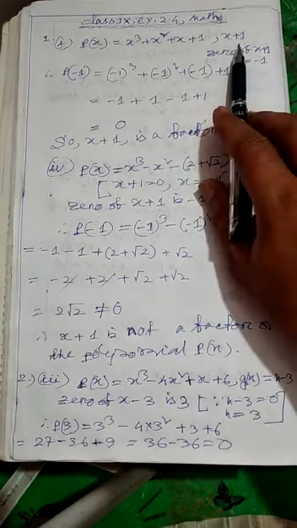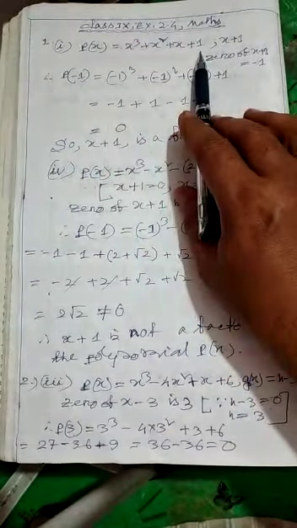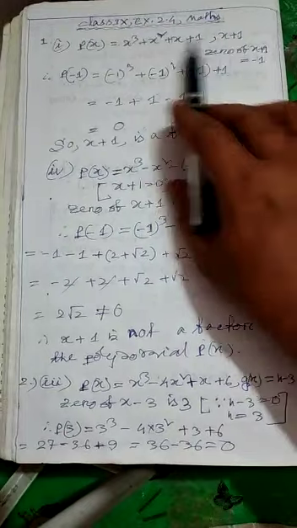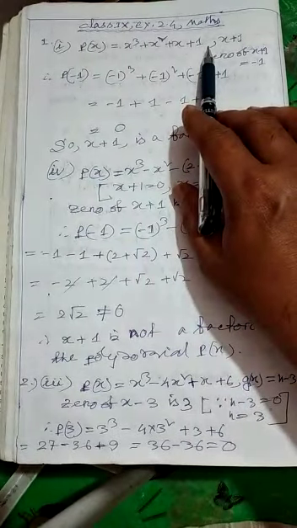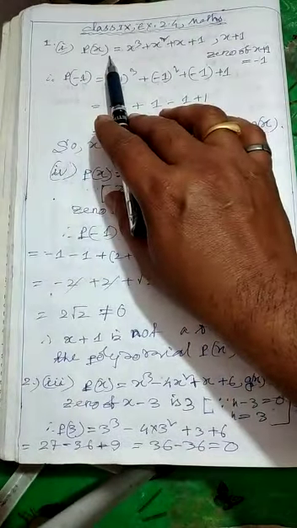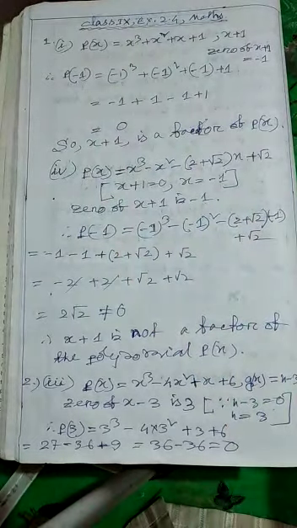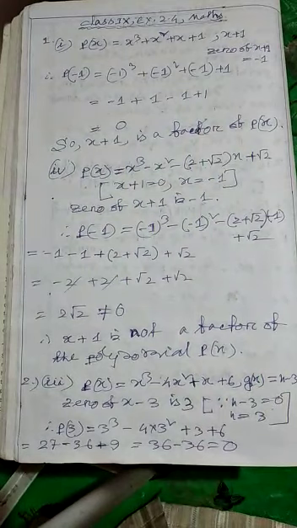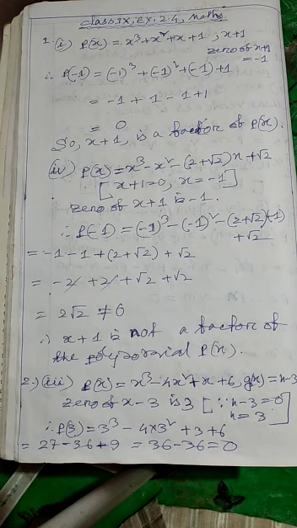if x plus 1 is a factor of this, then if you put the zero of x plus 1 here, then p(x) becomes 0. Actually, suppose p(x) is a polynomial and we check whether x plus 1 or x minus 1 is a factor of p(x) or not.